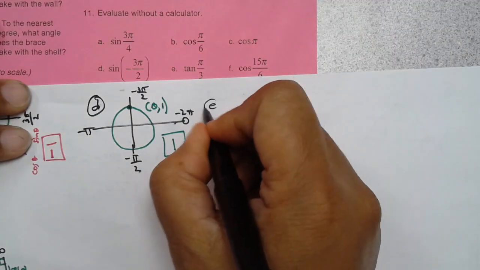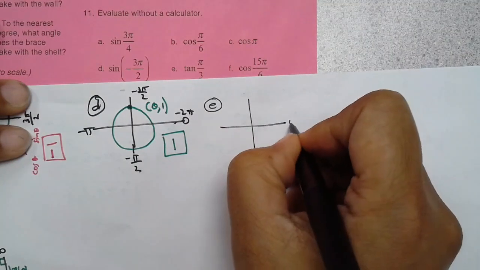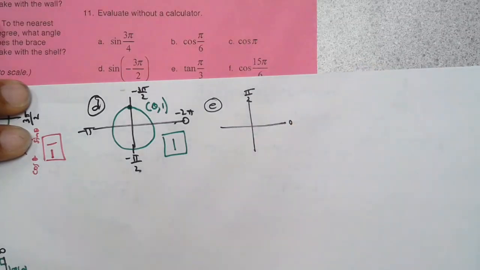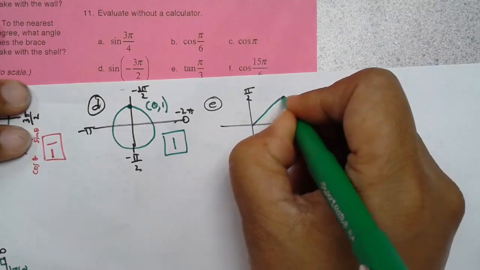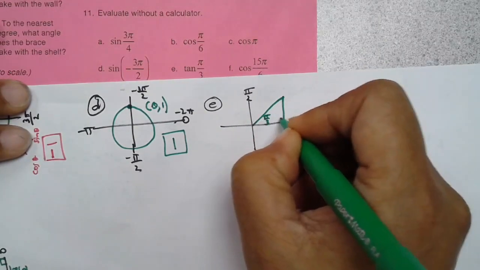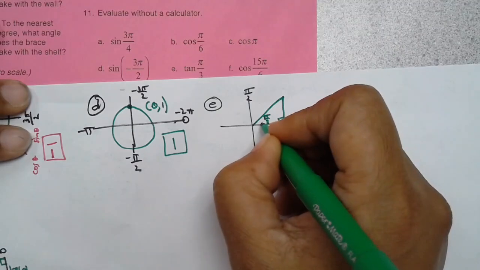For E, we're going to look at pi over 3, which is in quadrant 1. So I'm going to go ahead and just draw that out. Here is pi over 3, and pi over 3 is the same thing as 60 degrees.